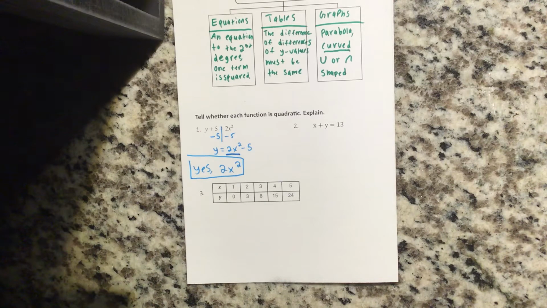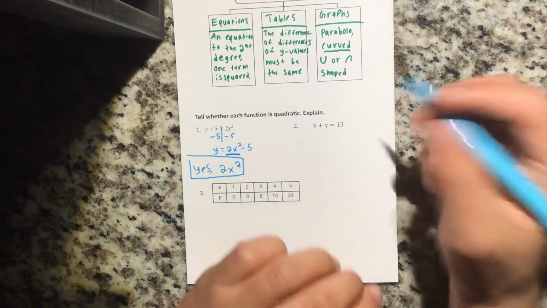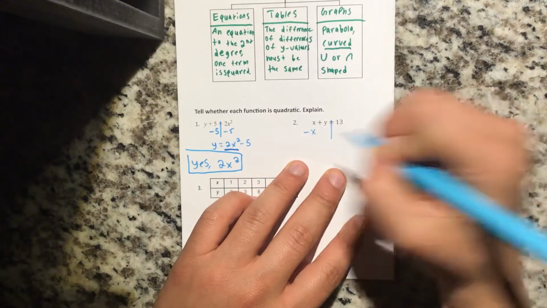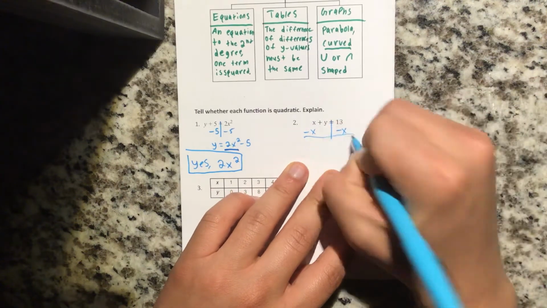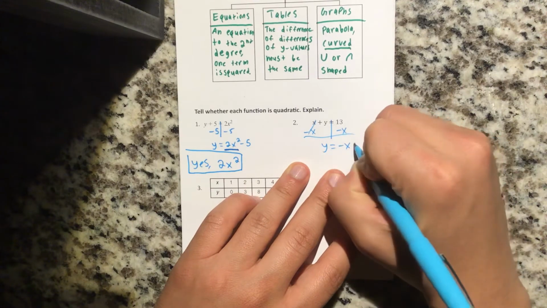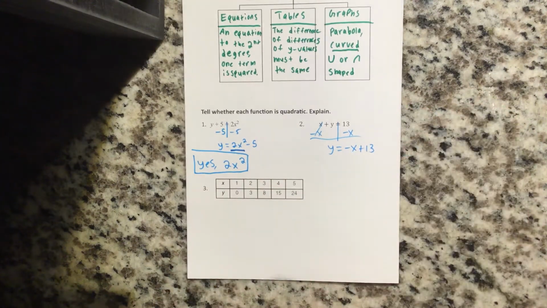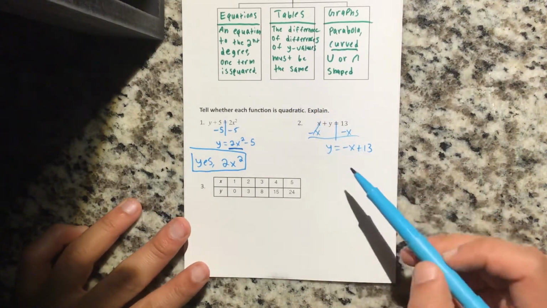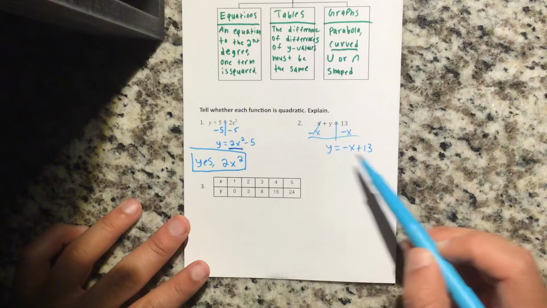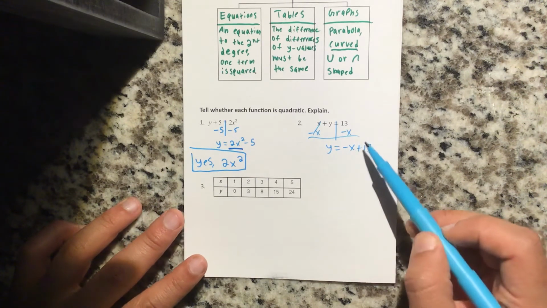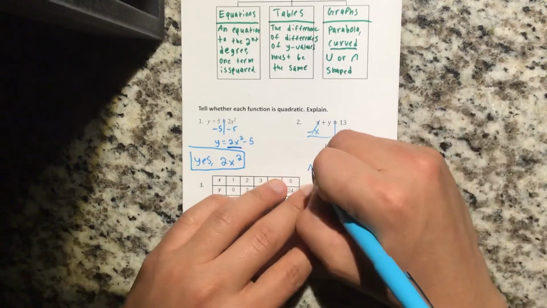For number two, I have x plus y equals 13. Again, we want slope-intercept form, so I subtract x, what I do to one side, I do to the other. So I have y equals negative x plus 13. Now I look at this: is this an equation to the second degree? Is one term squared? Well, no. I have negative x, that's just a variable, not squared, and then plus 13, that's a constant. So I can say no.